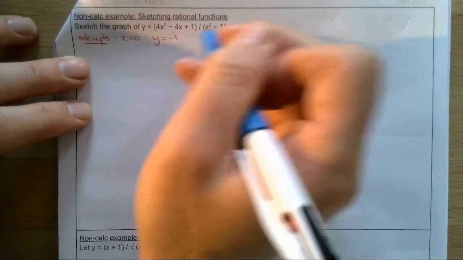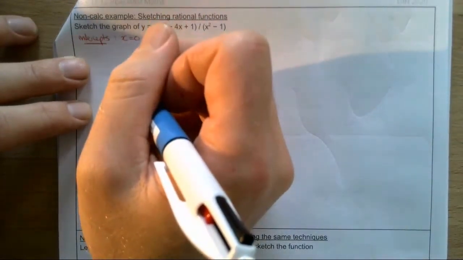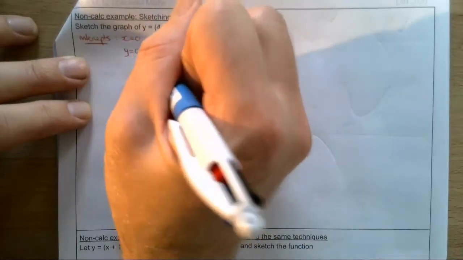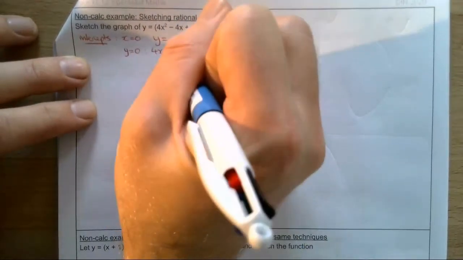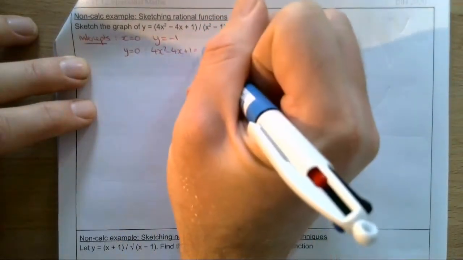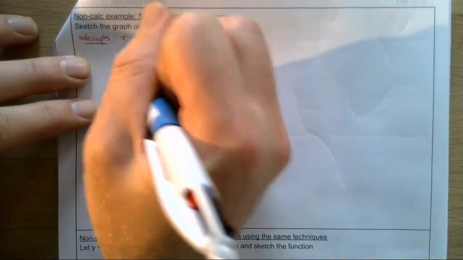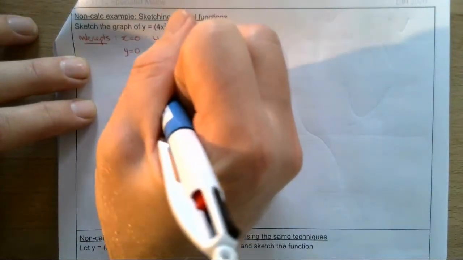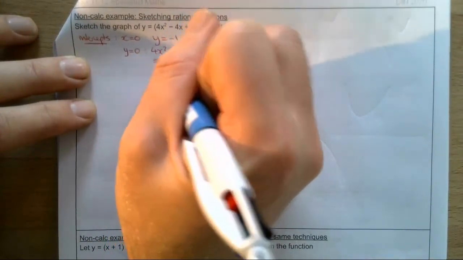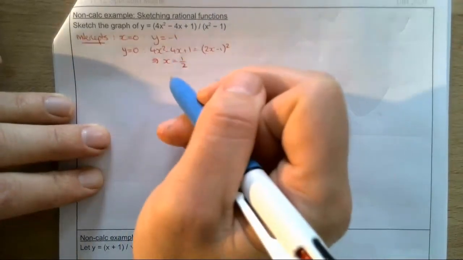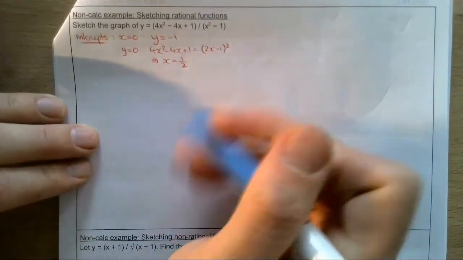And then we're going to look at the numerator being equal to 0. So in other words, if y equals 0, well then the numerator is 4x squared minus 4x plus 1, and I can actually see that that factorizes as (2x minus 1) squared. So if this is equal to 0, then x must be a half. So it looks like I've got one y-intercept and one x-intercept.